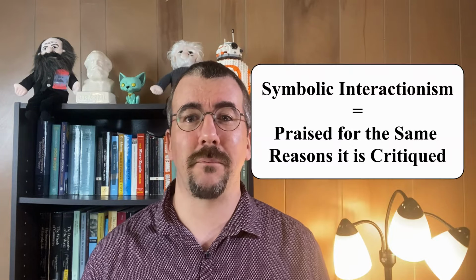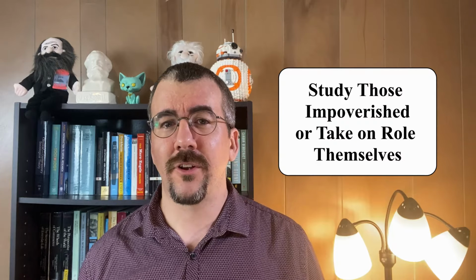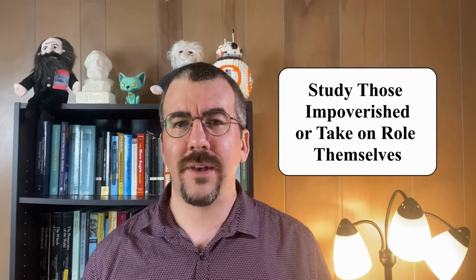So while many critique symbolic interactionists on these tenets, others actually have praised the approach for these very same reasons, thus causing a broader discussion about scientific parameters of sociological analysis and if there are any. So, how would a symbolic interactionist study poverty? Well, they would study those that are impoverished or take on the role themselves.